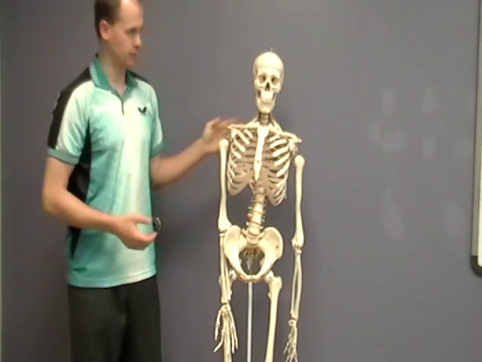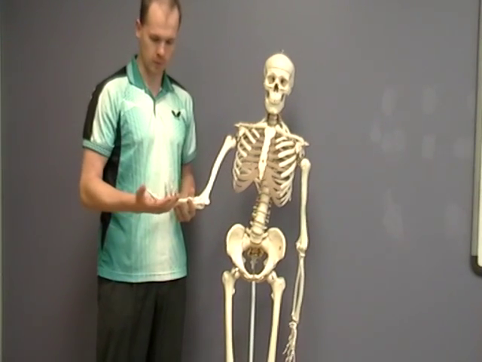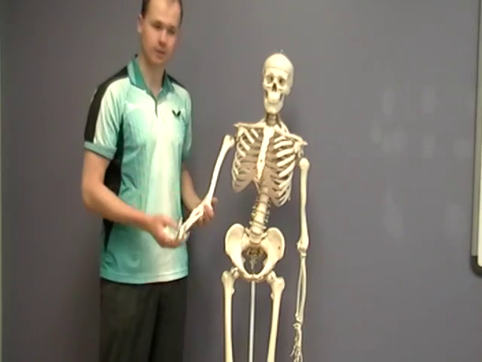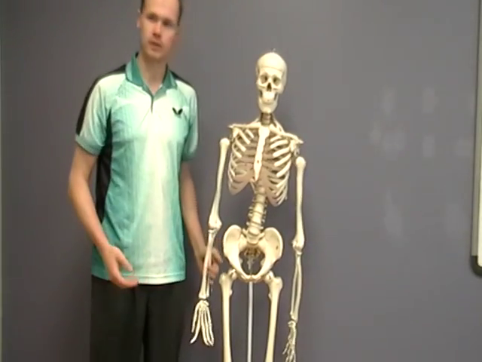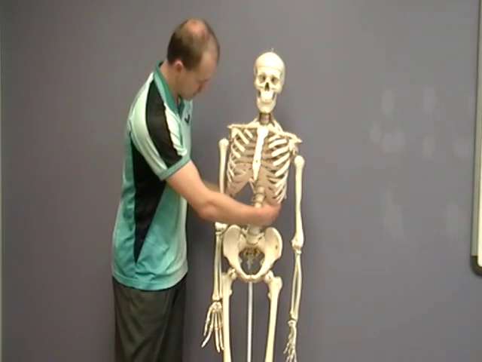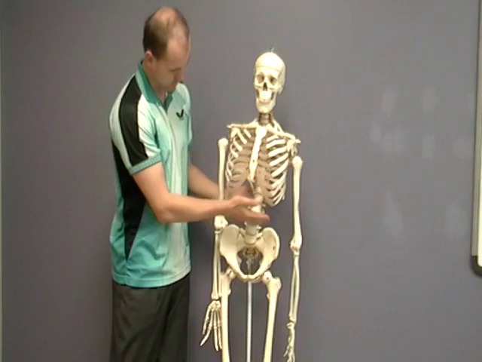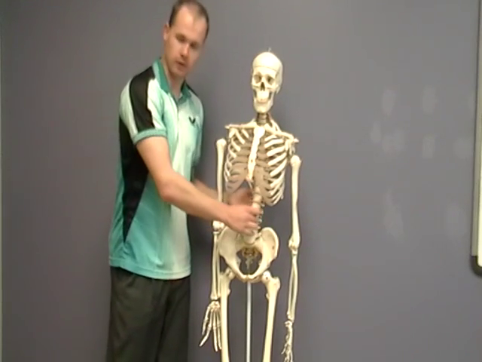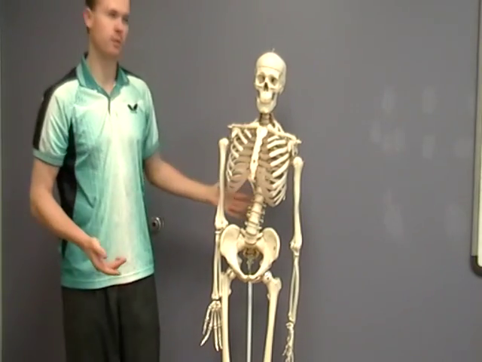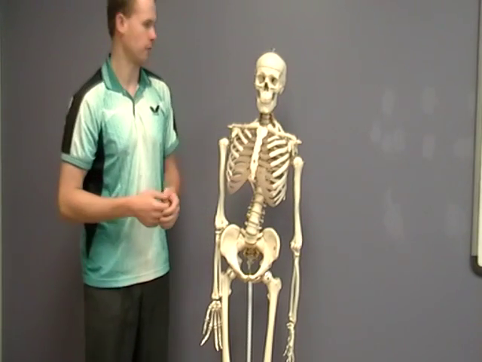Okay, now the skeletal system contains about 206 bones on average per person, but that can vary from person to person. Sometimes an individual can be born with an extra digit on their hand or on their feet. Sometimes people have an extra rib or could be missing a rib, and it's pretty common for someone to be born with an extra lumbar vertebrae. So that number can vary from time to time, but on average humans have 206 bones.